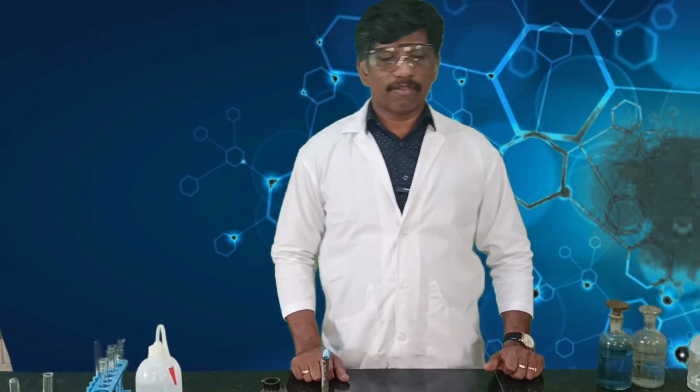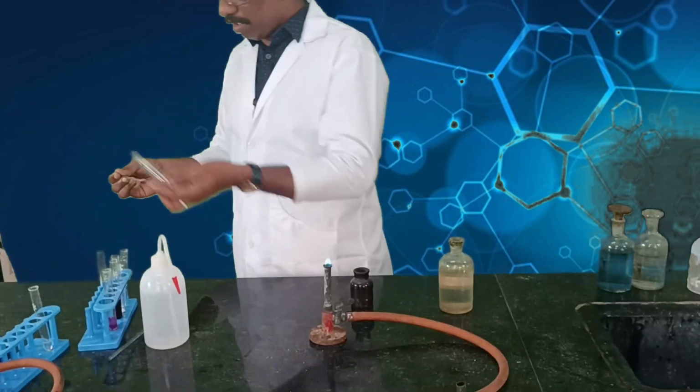Now we shall see the confirmatory test for carbohydrate. To confirm the carbohydrate, we are doing a test called Molisch test. Before you do this experiment, we need alcoholic alpha naphthol. Before we start the experiment, let us prepare. You take alpha naphthol and dissolve it in alcohol. That is alcoholic alpha naphthol.